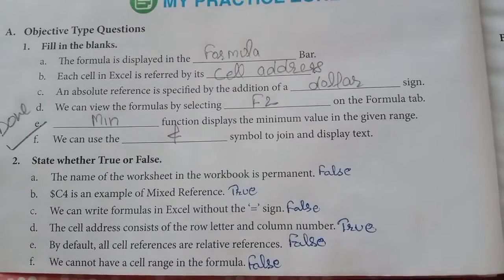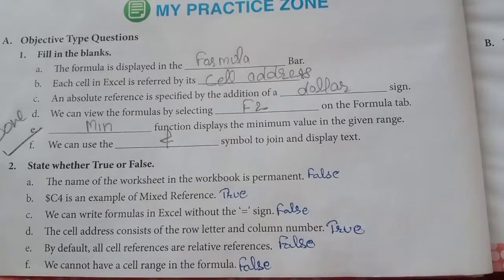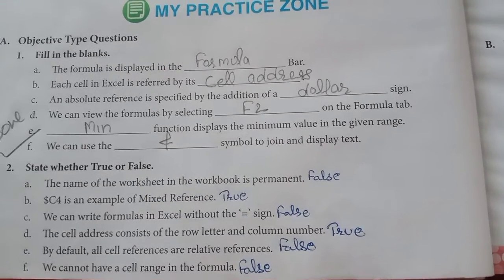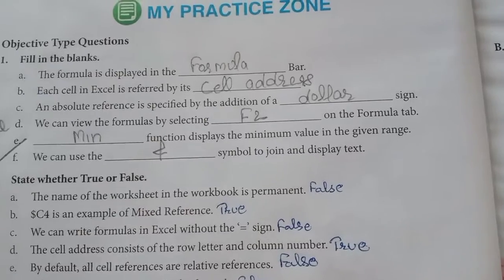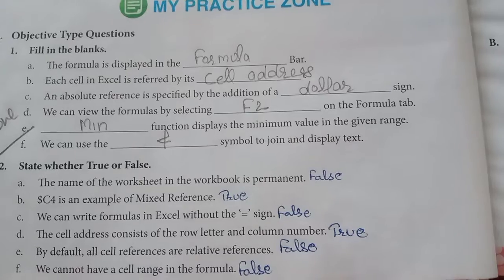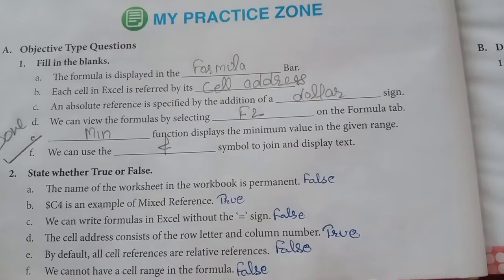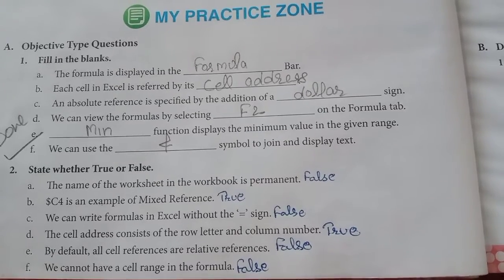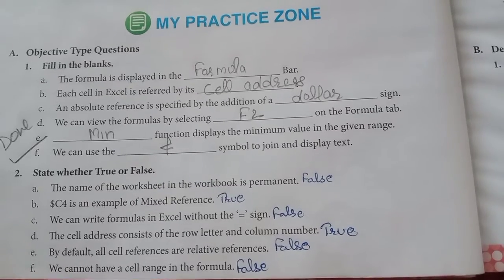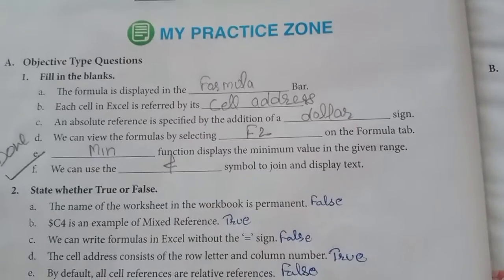An absolute reference is specified by the addition of a dollar sign. We can view the formula by selecting F2. Whenever we press the F2 button, automatically we get the formula. Then the next one, MIN, the minimum function, displays the minimum value of the given range. Then the last one, we can use the ampersand symbol to join and display text.